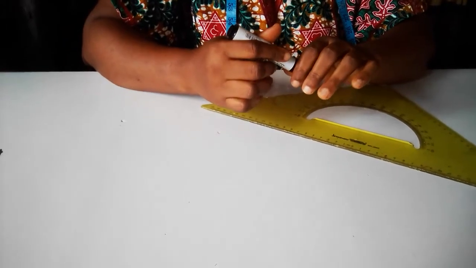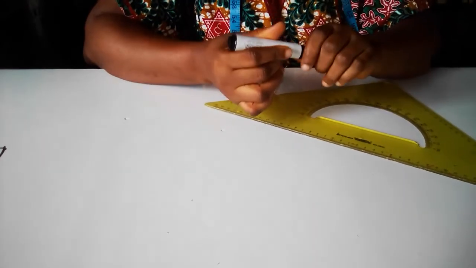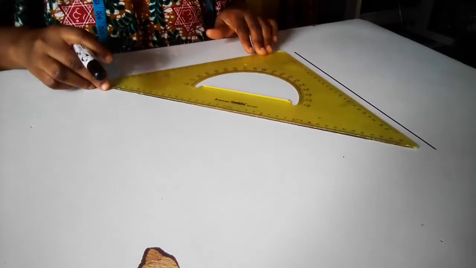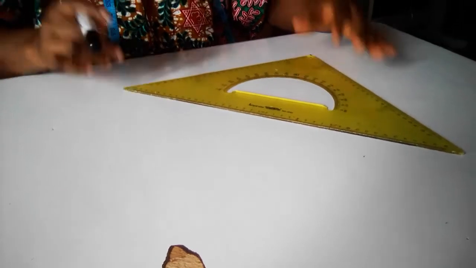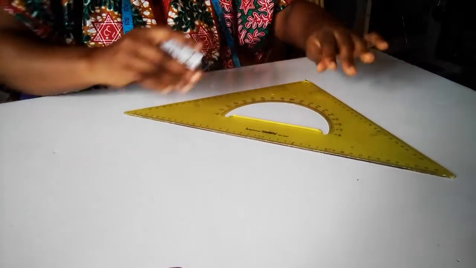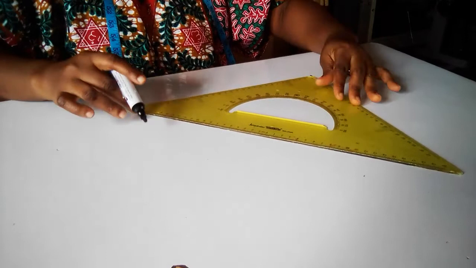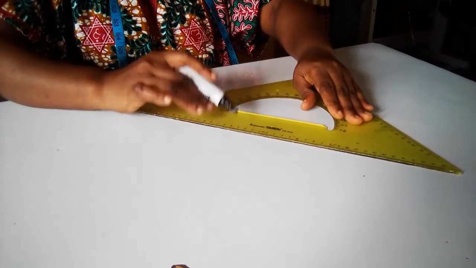So we have the dress length. I'm going to draw a straight line. Then for me to get a very good line at this side of my edge, I'm going to place my ruler this way so that I get a straight line.